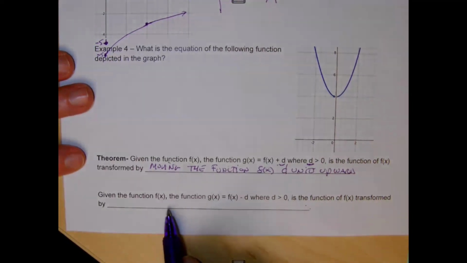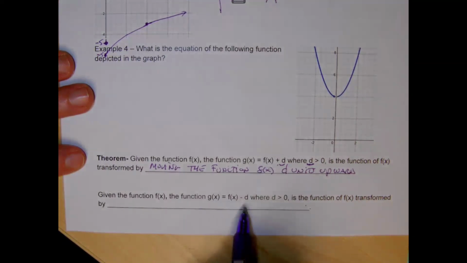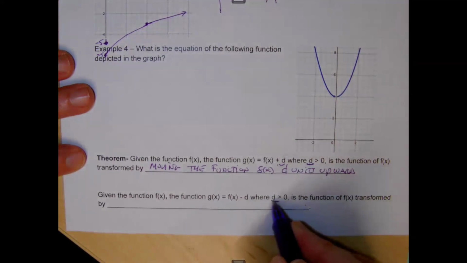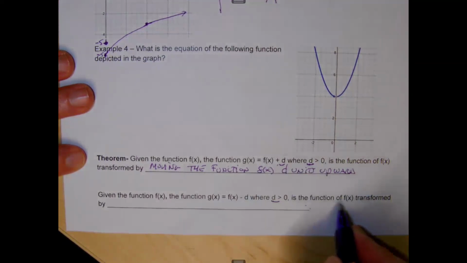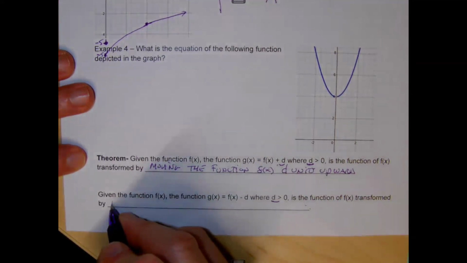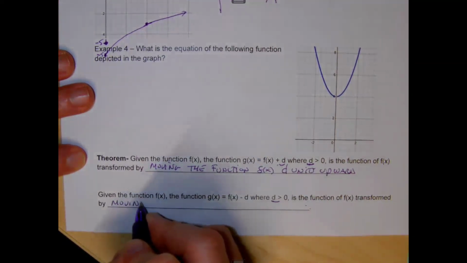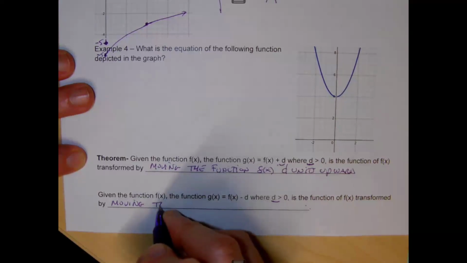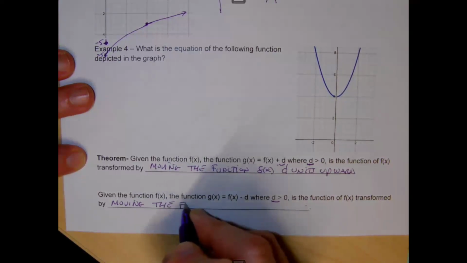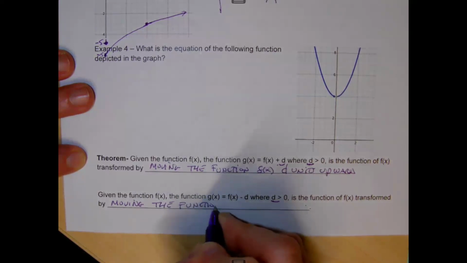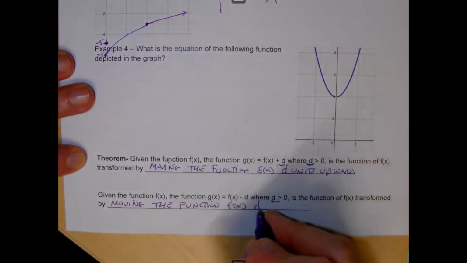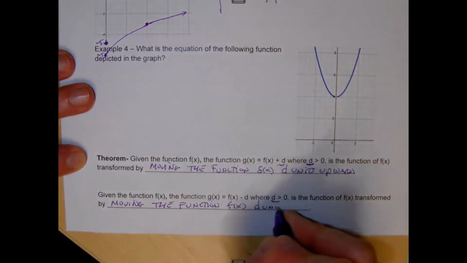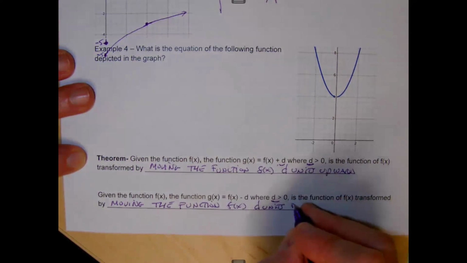Given the function f of x, the function g of x equals f of x minus d, where again d is greater than 0, so it's positive, so I'm subtracting a positive number, is the function f of x transformed by moving the function f of x d units downward.